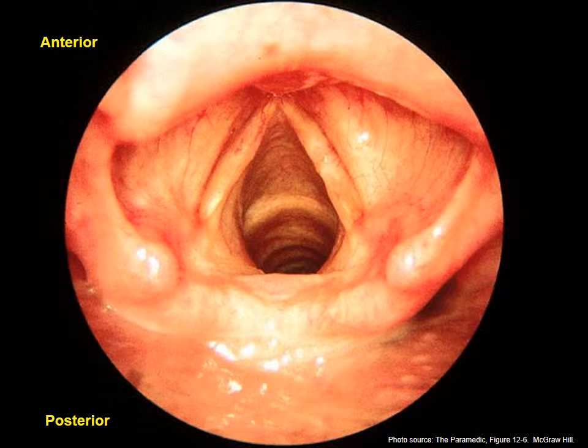When we look down at the back of the throat, this is what we see. This is the larynx with all these associated cartilage structures. So this would be the vocal cords here, and down here you can see the trachea right here. So that's just a pretty good picture of what it looks like at the base of the tongue, looking down into the patient's voice box.